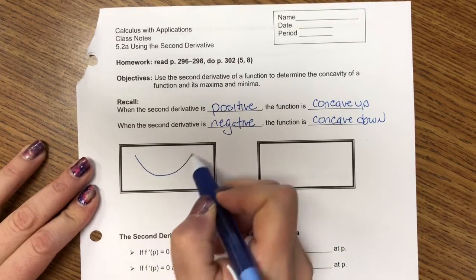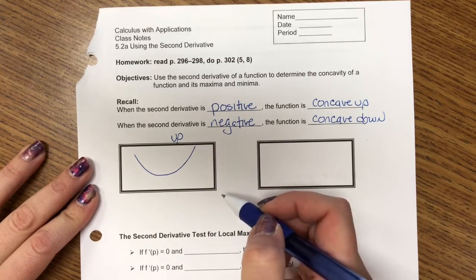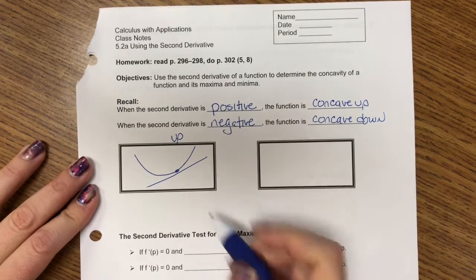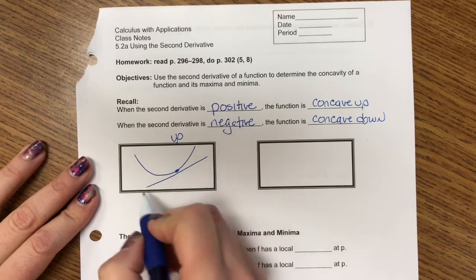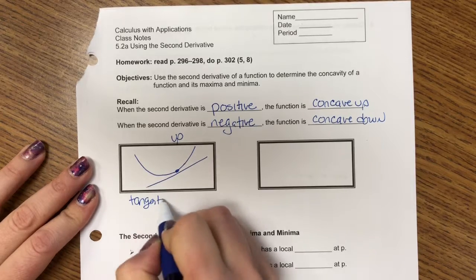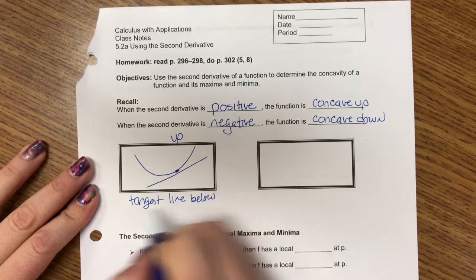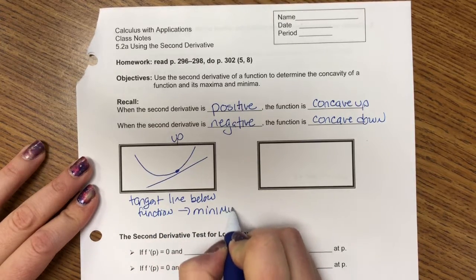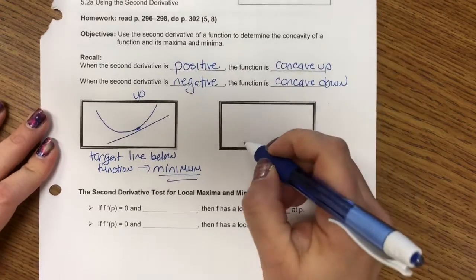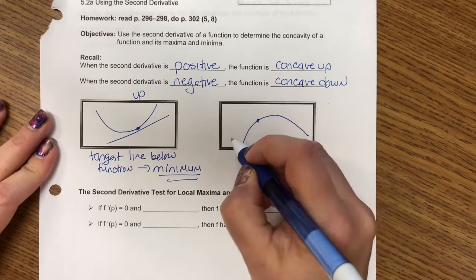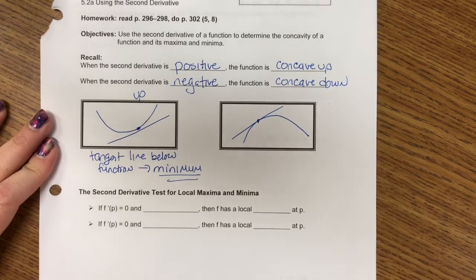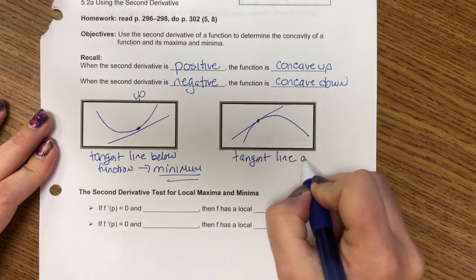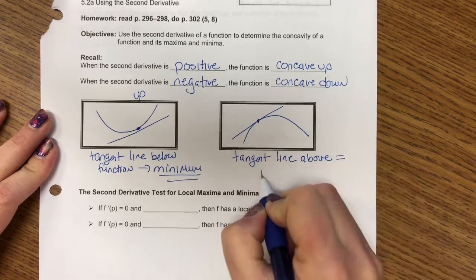So if we draw concave up, so this one's concave up, the tangent line, whoops, I tried to intersect your graph. The tangent line is always below the function, meaning there's a minimum. If the graph is concave down, the tangent line, that was better, I intersected it, is always above the graph, meaning there's a maximum.